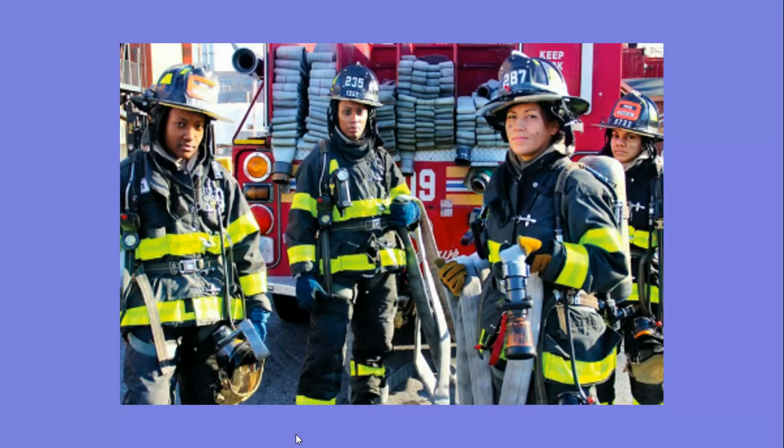If you said firefighter, that's correct. In the picture, you can see them wearing protective gear and safety hats. They have a red truck behind them to put fires out and protect the community.